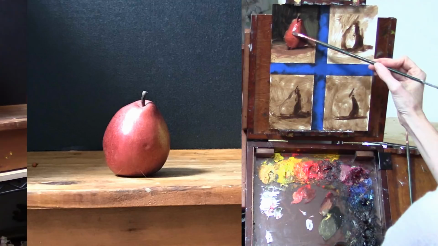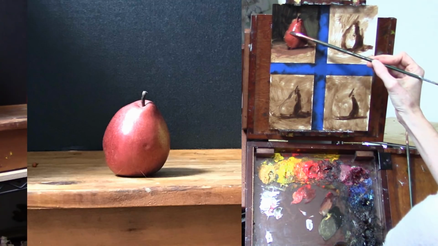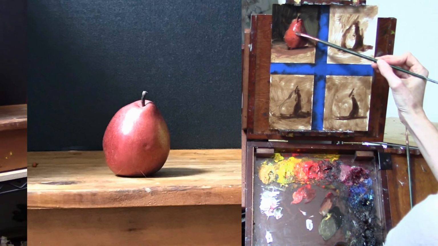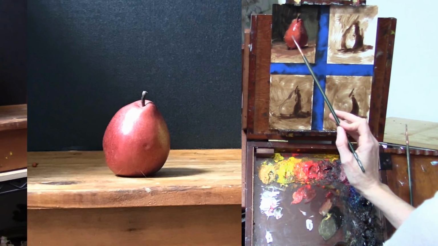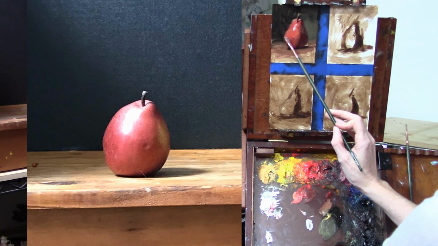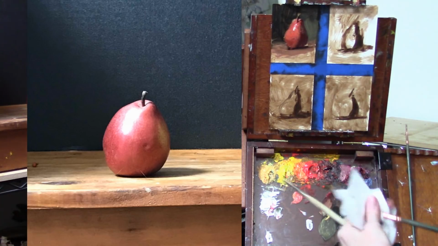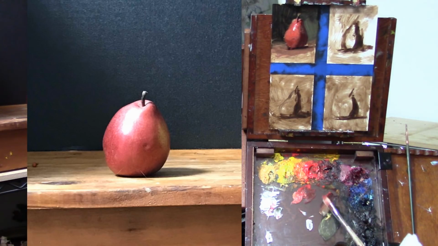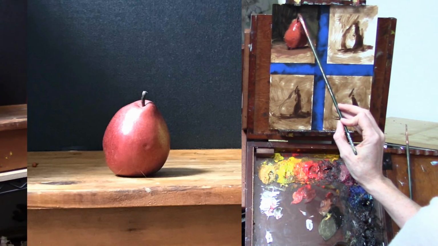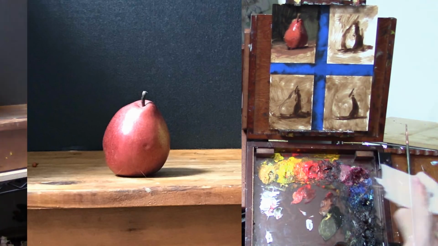With your brush strokes too, do try to go across the form and even try to perhaps describe changes in the form by changing direction of your brush stroke. Okay, so that's it for this particular pear. So let's move on to the next idea.